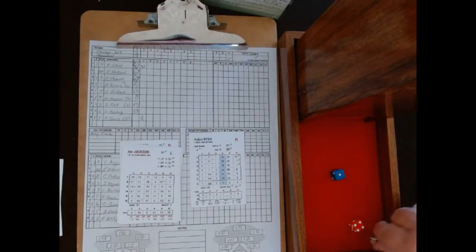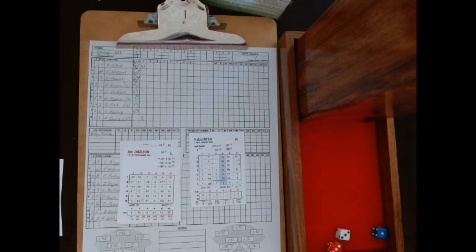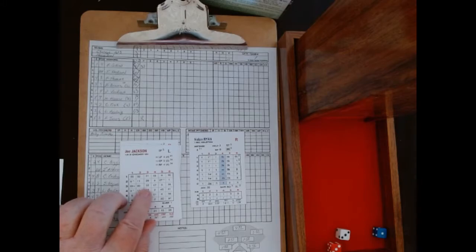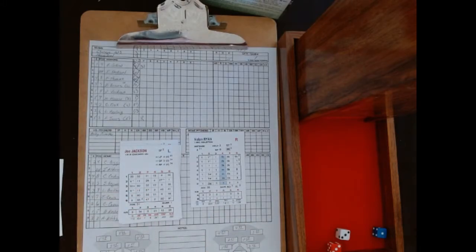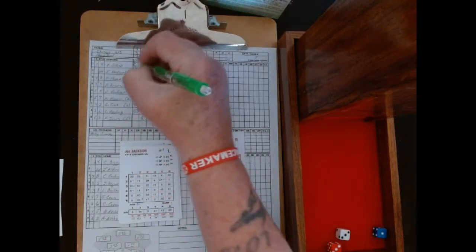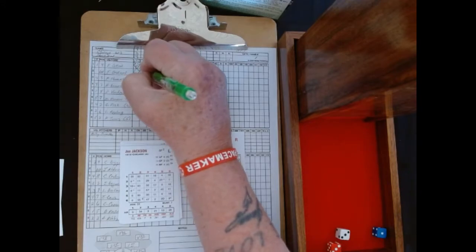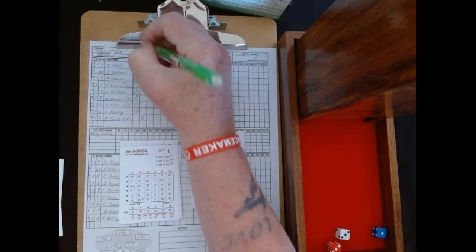And Joe Jackson. 33, that's 32, and 1 is 33 on the 3 chart. Getting down there, there's a line out to center. That's 3. Much better inning for Nolan that time.